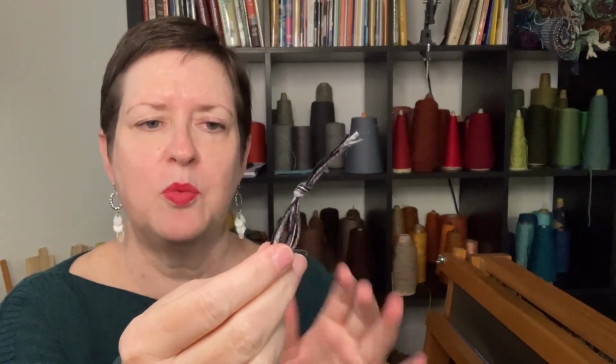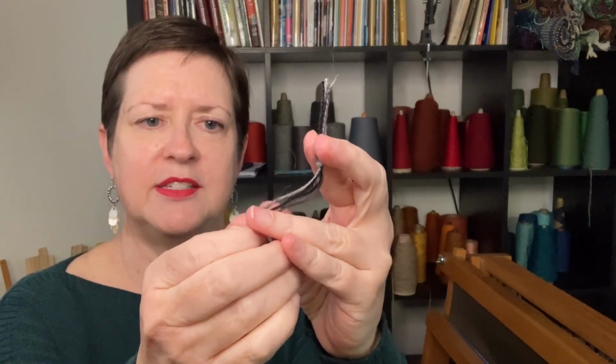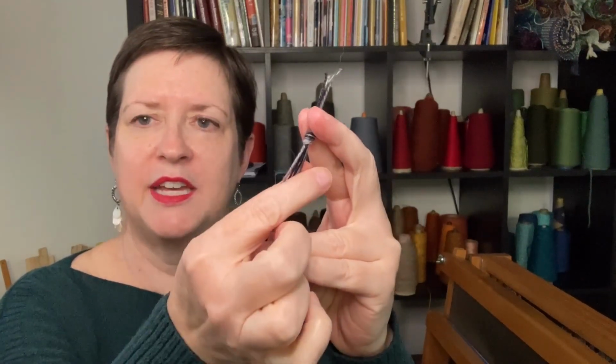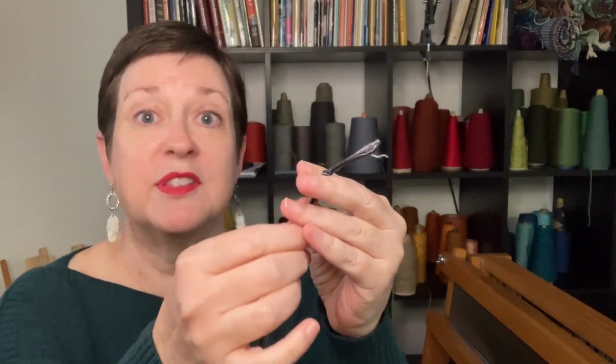But I thought, okay, I want to play with scale here. So what if I systematically took each of these yarns out and made it finer? How is that going to change my fabric? Because everything else stays the same. I'm going to use the same type of yarn. I'm using the same treadling, all the stuff. Now, I have a couple caveats that you should know here.